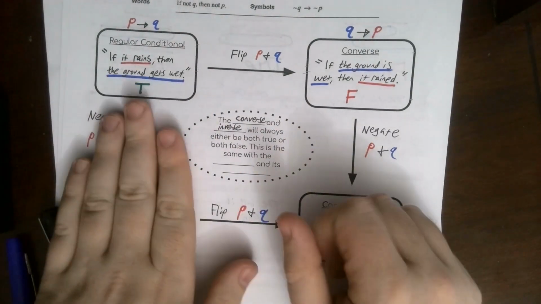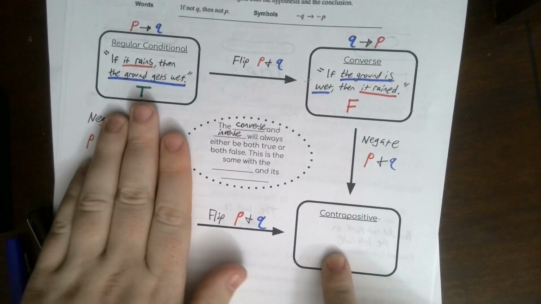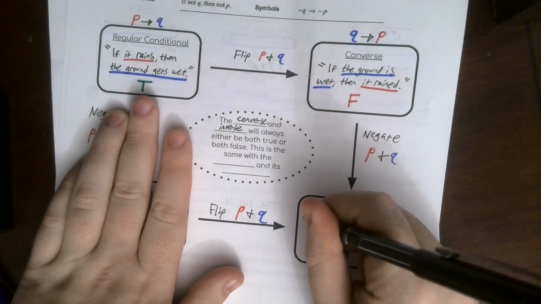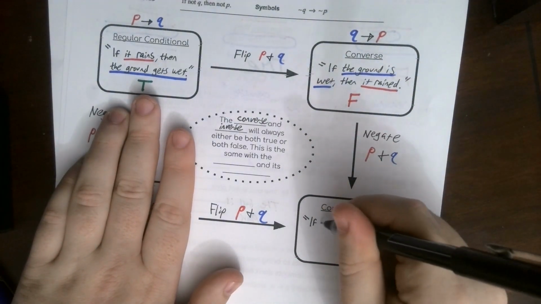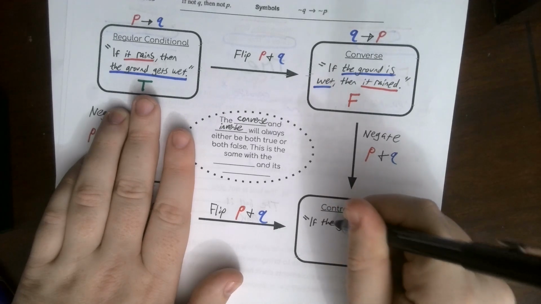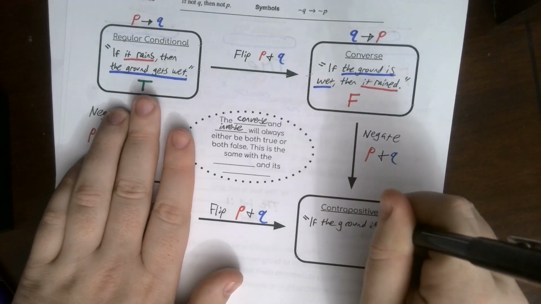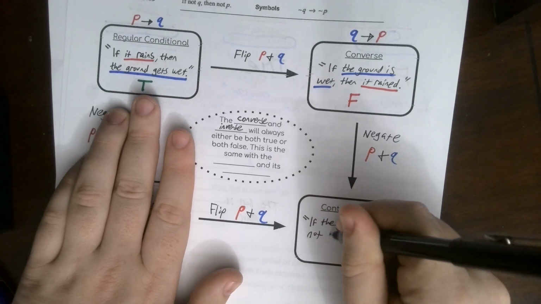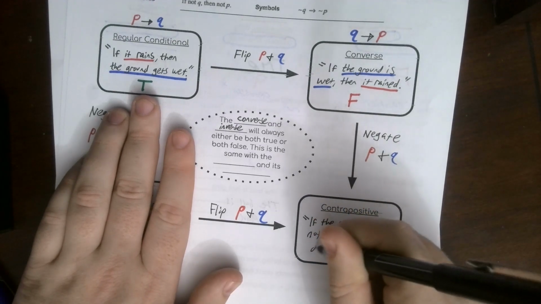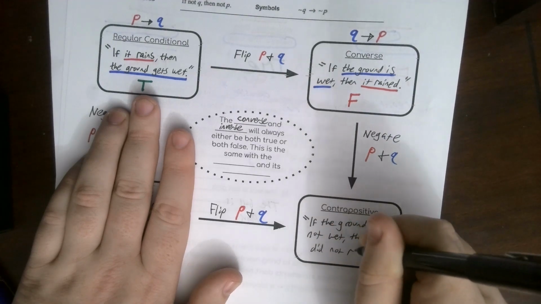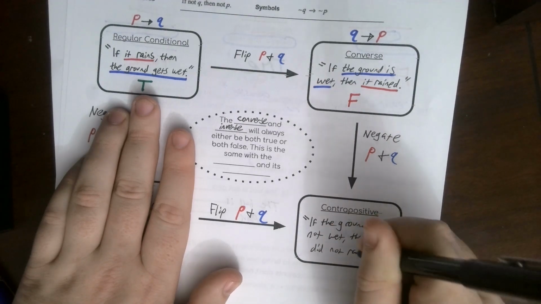I'm going to choose to go here and then down to the contrapositive. All I need to do then is negate P and Q. If the ground is not wet, then it did not rain.